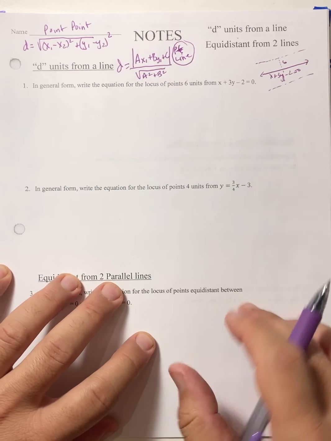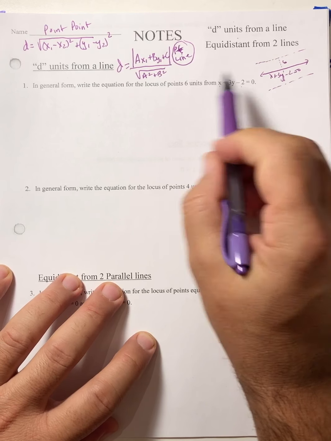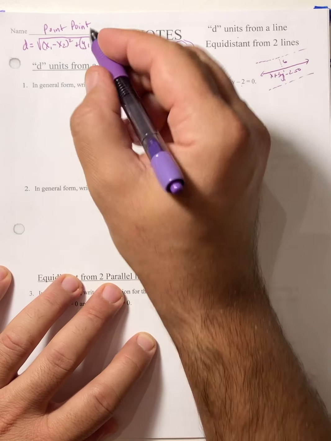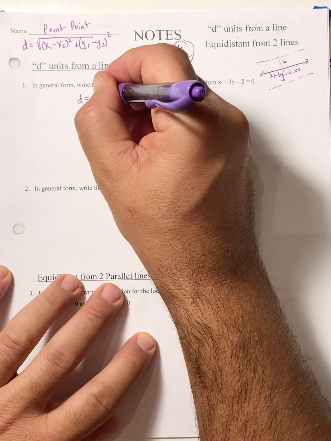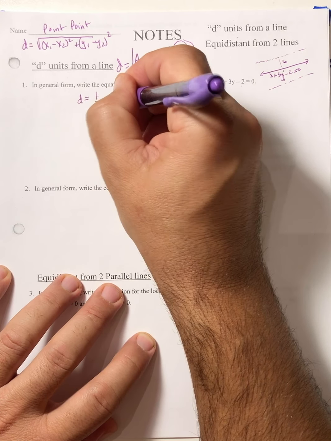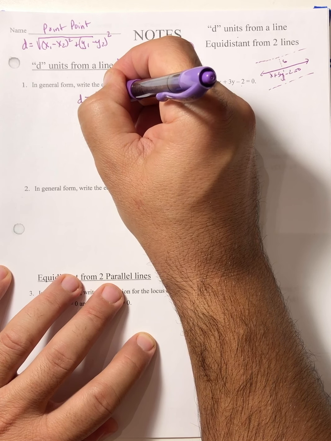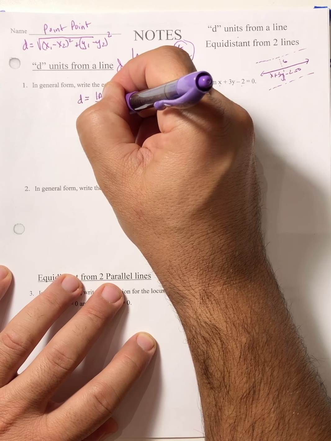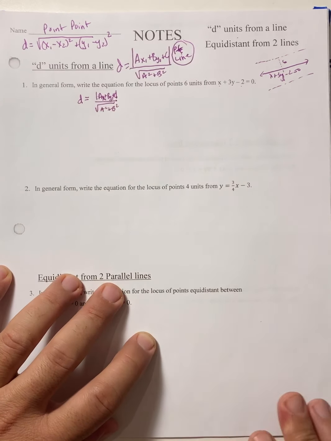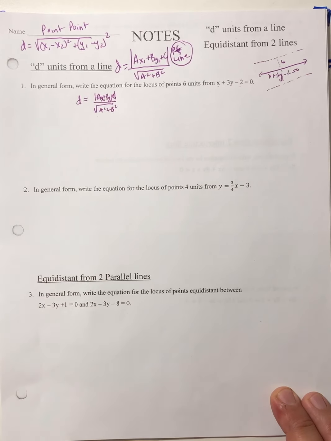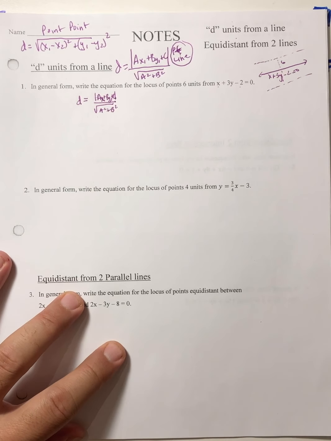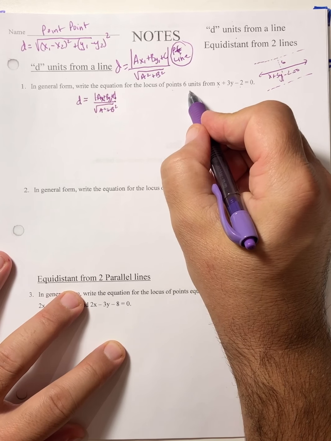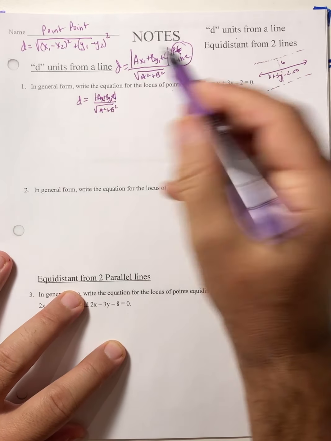First of all, the line has to be in general form because we have to use this formula. We're using the d equals absolute value of ax1 plus by1 plus c, all over the square root of a squared plus b squared. Sorry, I'm writing small. I think I'm going to need more room. Okay, so let's get things set up. So 6 units. Where does the 6 go? That's right, it goes in for the d.